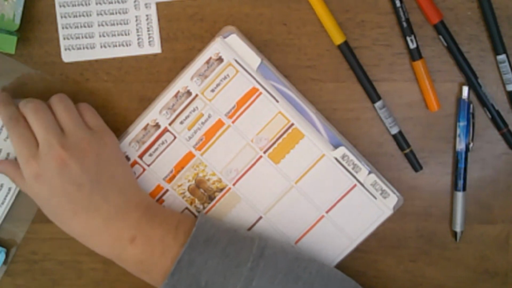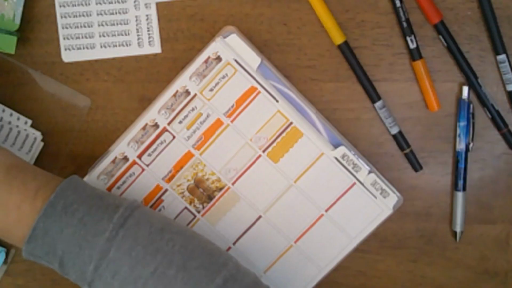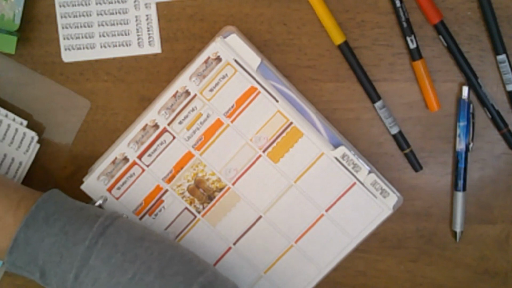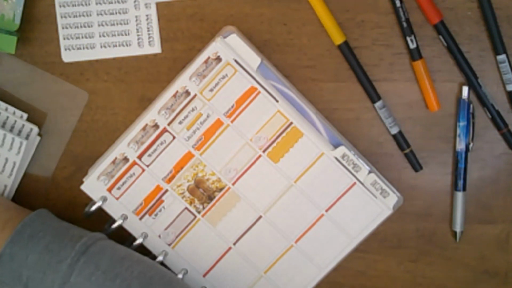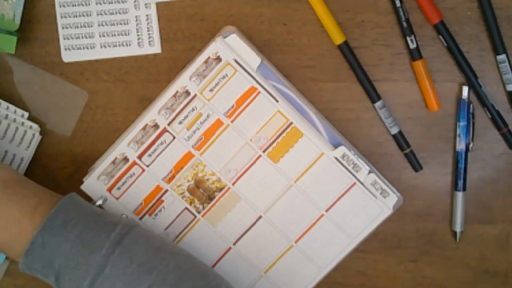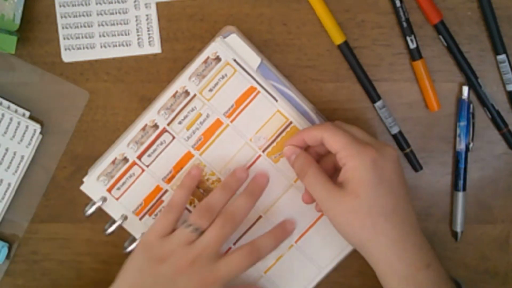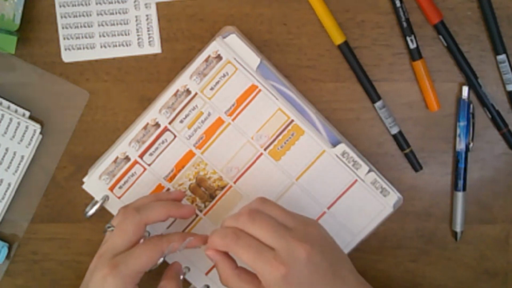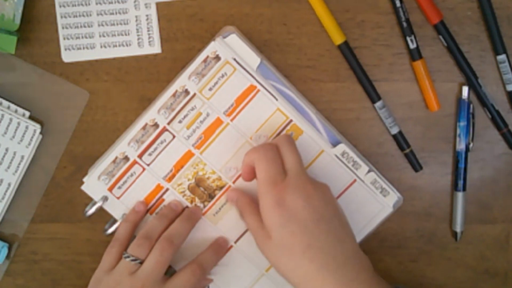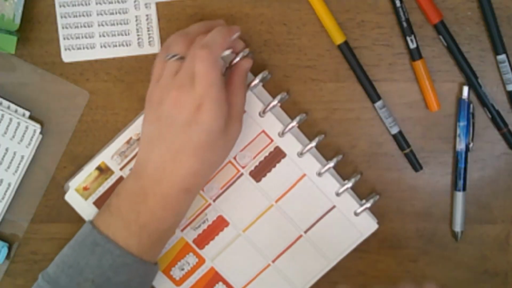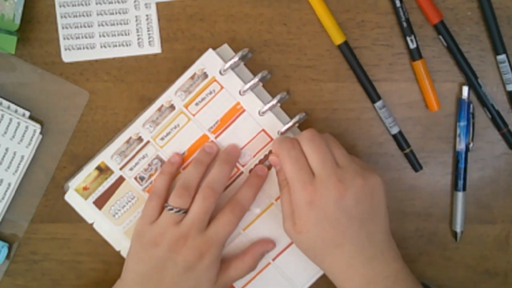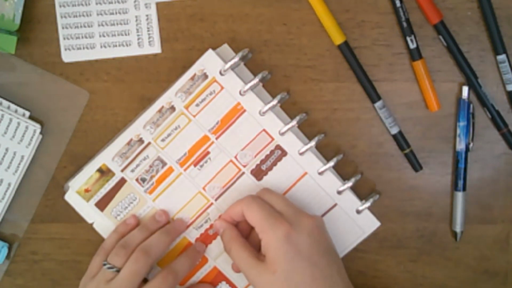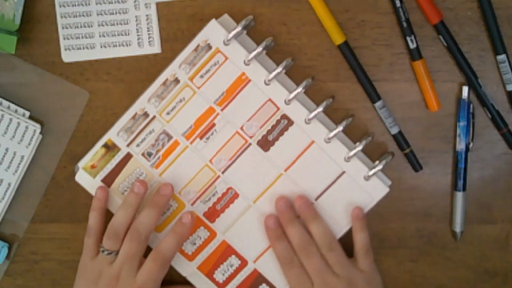So we are gonna do Monday, Wednesday, Friday, and Sunday. So just so I know to do it. And then I do have little dot markers that I'm just gonna put next to them because then I know I actually did it.